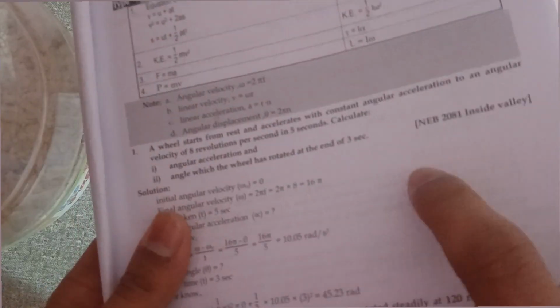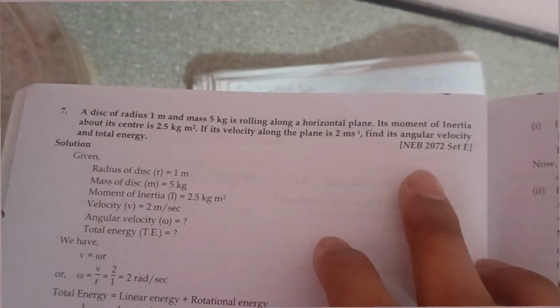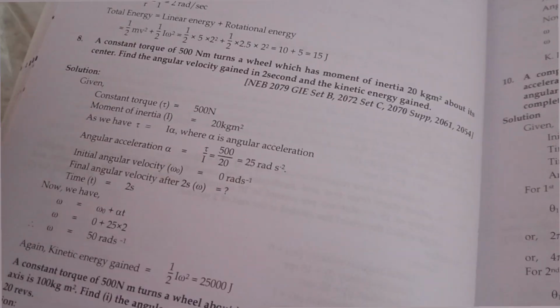And look at this. The book says that this was asked in some NEB exam. This was also asked in some NEB exam. Also, this was asked in NEB exam as well. Every question given here is asked in NEB. So all of them are equally important, but we cannot solve all of them.